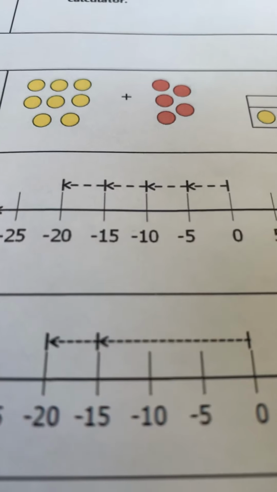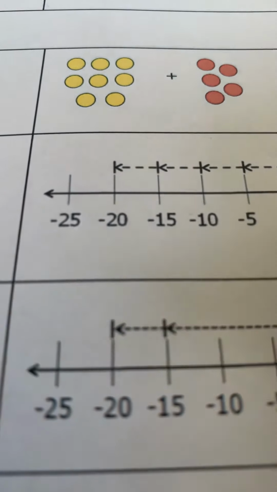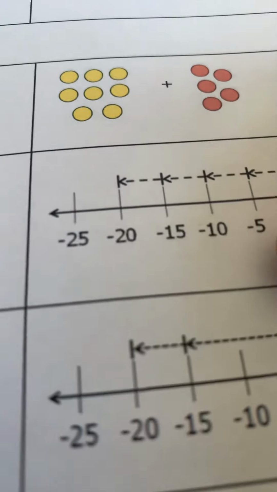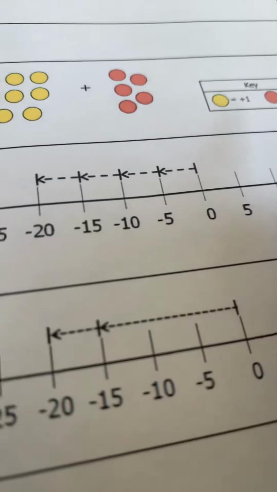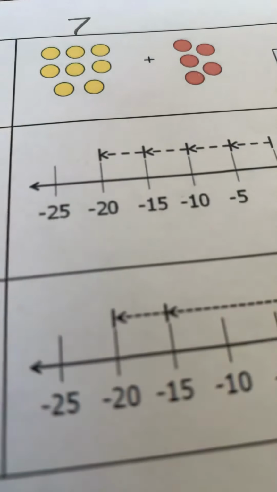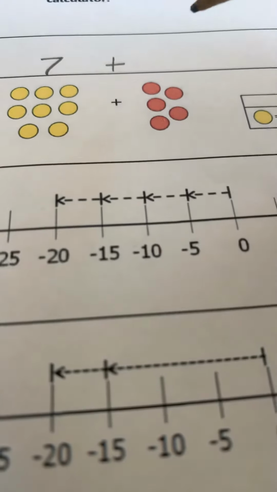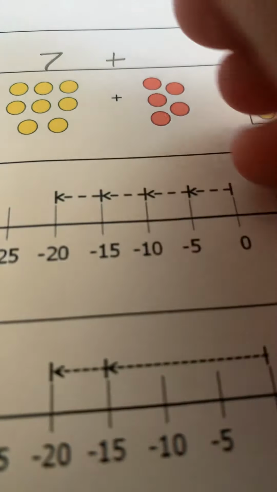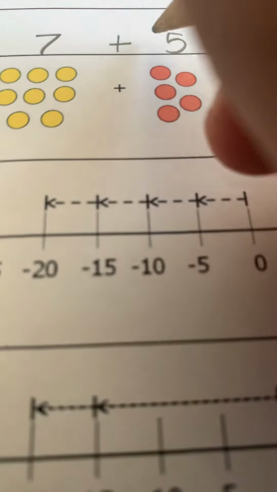All right, here we go. So let's look at this next one, okay? So I have the colored chips. Okay, first thing I need to do is just count them. So I have 1, 2, 3, 4, 5, 6, 7. Well, I can tell yellow is positive, so I have a positive 7 plus, count these over here, 1, 2, 3, 4, 5. Red, according to my key, is negative.